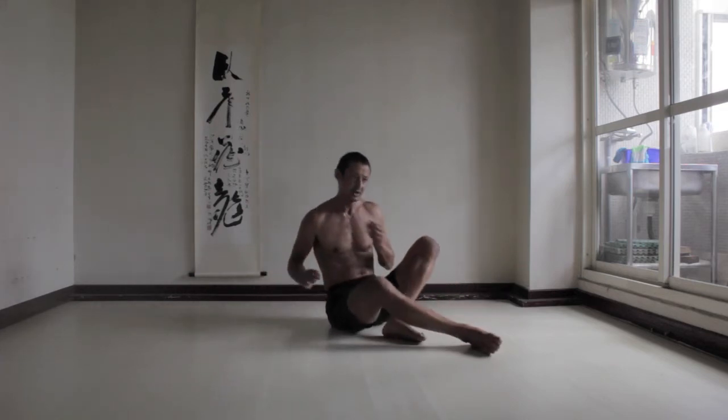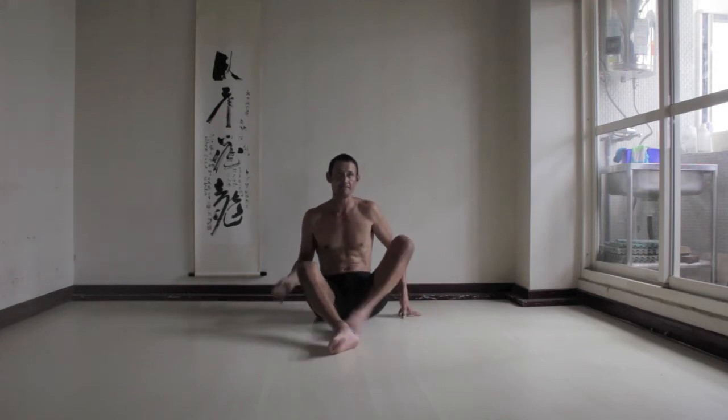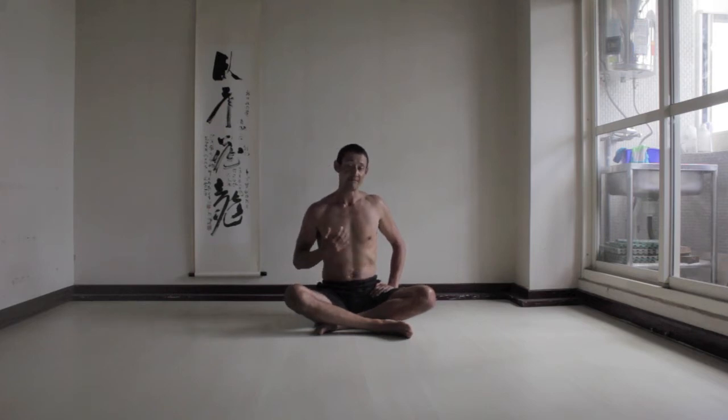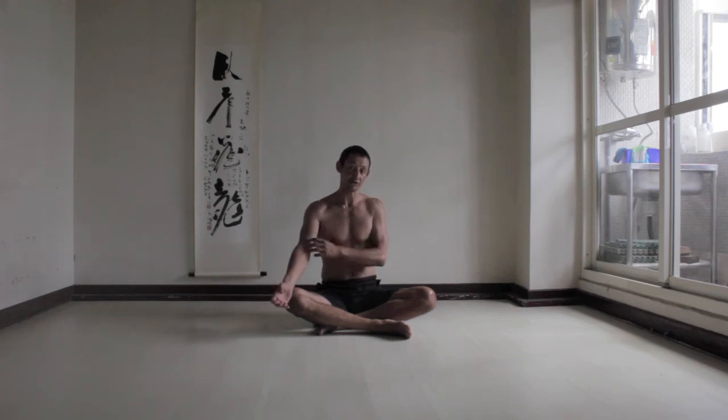So although you might call this gravity assisted, or you might call it relaxed stretching, it's not necessarily that the whole body relaxes. It's more important that you focus on relaxing the part of the body that you're trying to stretch.